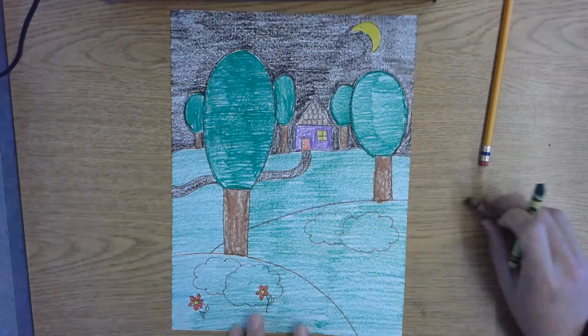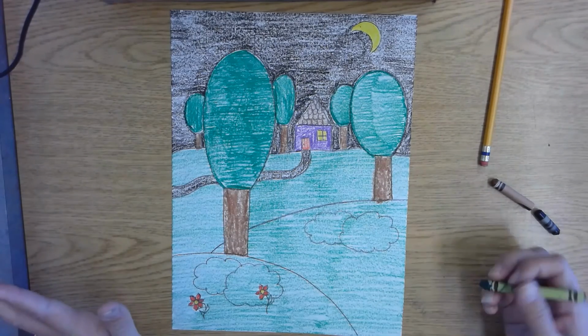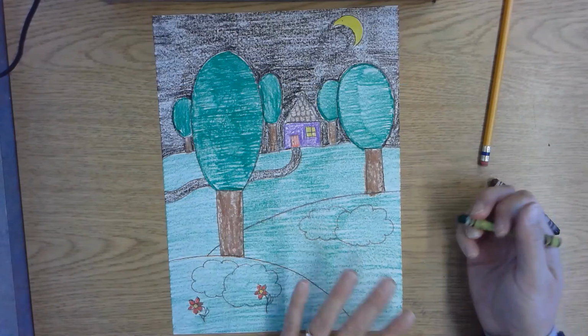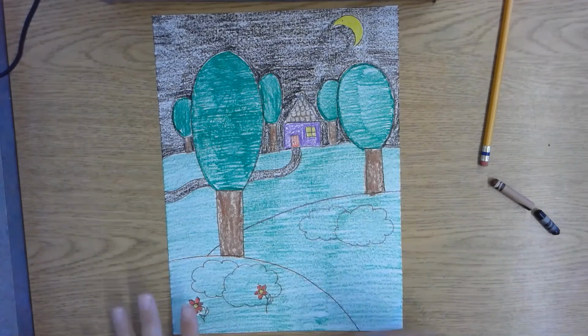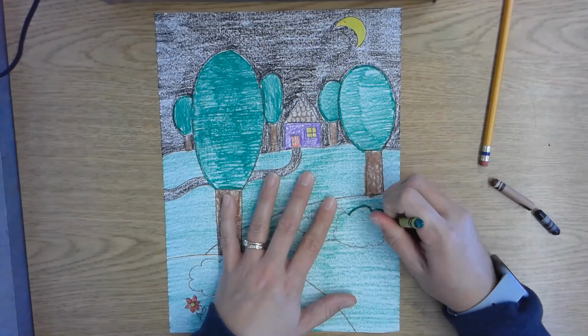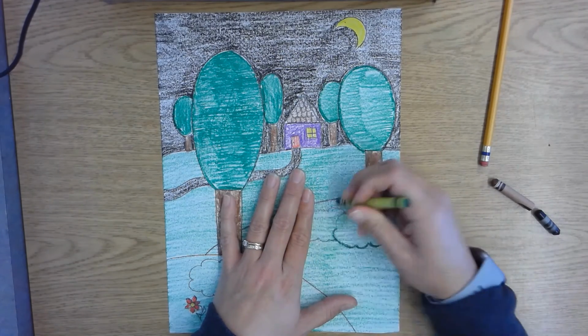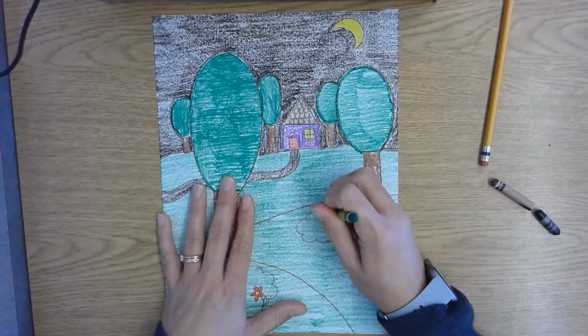Okay, so I got everything kind of colored in, but here's another thing I like to do with crayons. They're kind of a little extra special that way. Color pencils are the same. So if you get it all colored, this is a whole lot of green happening. So I like to go in and then push a little harder and trace those pencil lines. It kind of helps make those bushes just pop out a little bit more.